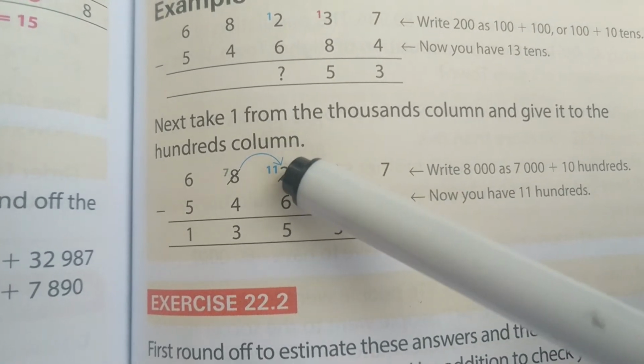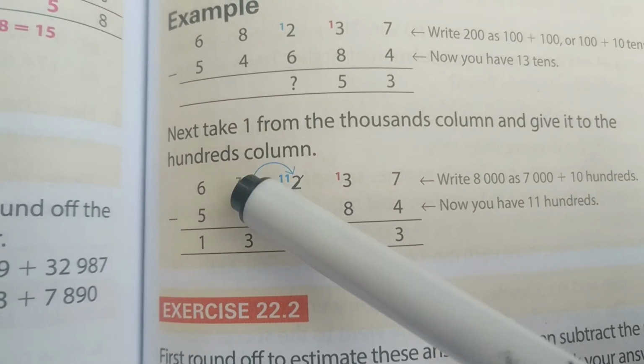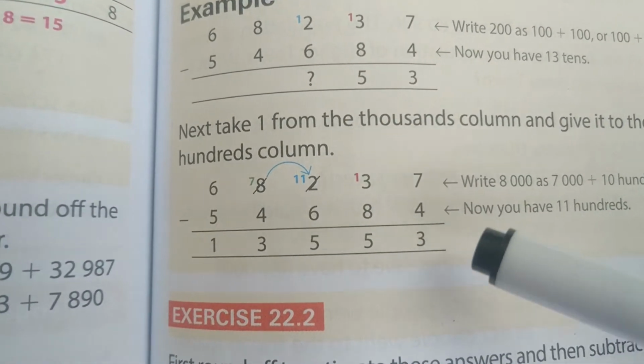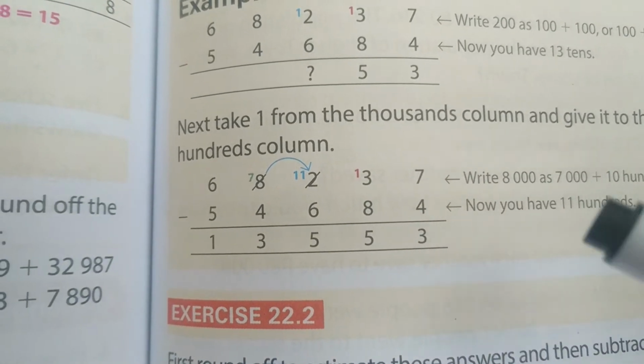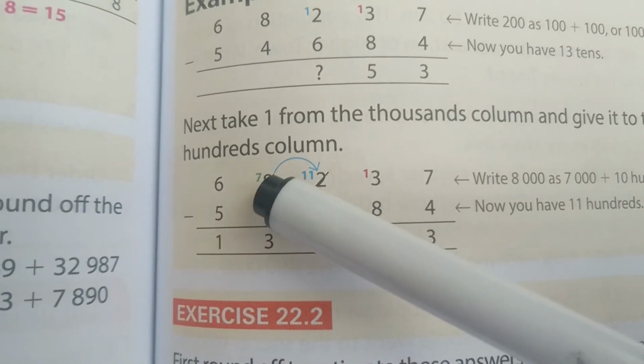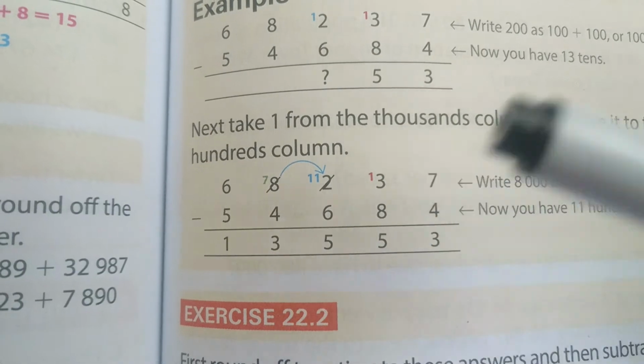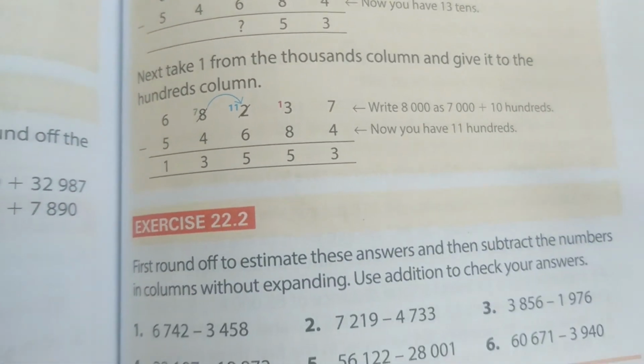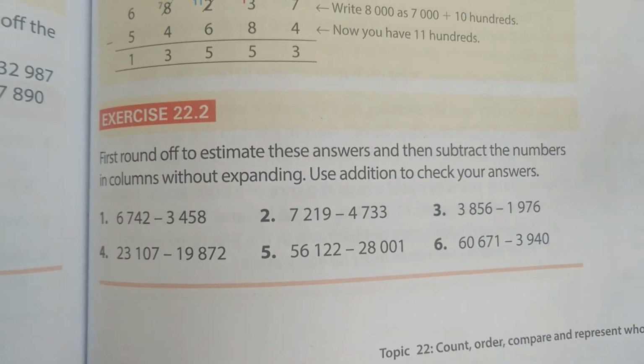Now here we have 1, and 1 cannot minus 6, so we need to borrow from the thousands column. We are going to do that. This is going to become 11, and 11 minus 6 is 5. Here we have 7 minus 4, which is going to give us 3, and 6 minus 5, which is going to give us 1. And you are just going to answer this.